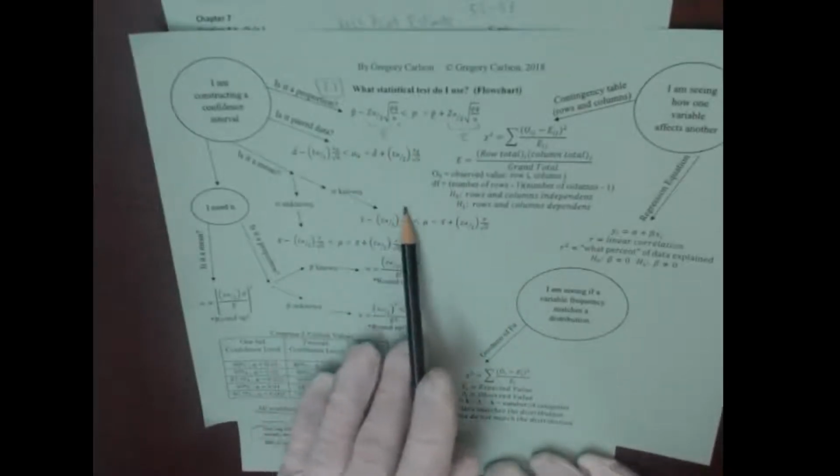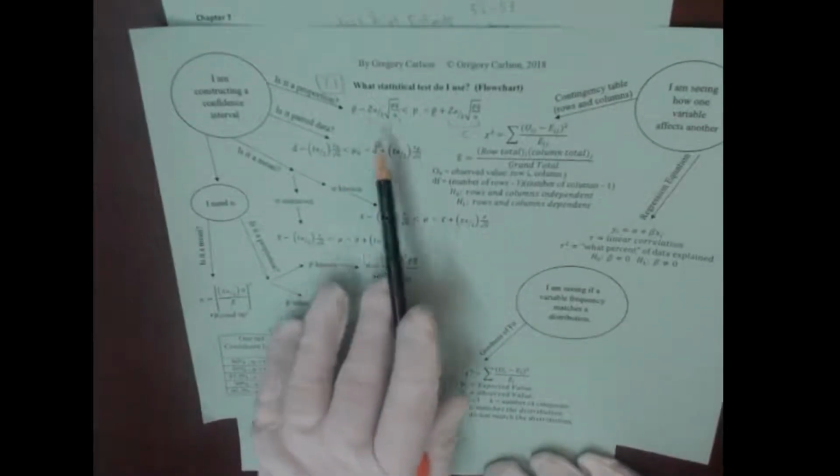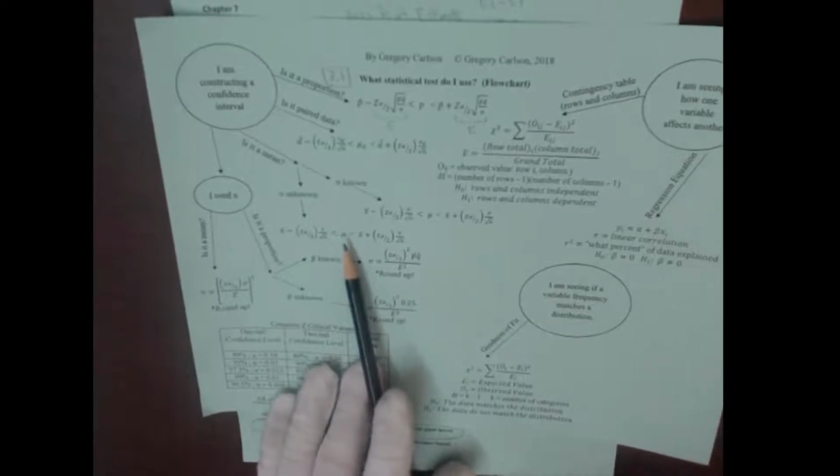Okay, in the previous video, we did our first true example of constructing a confidence interval from beginning to end. Now, one tricky part of this is you need to know which formula to use. Because when you look at our statistical flowchart, you see I've got at least 4 different confidence interval formulas. So which one do we use?